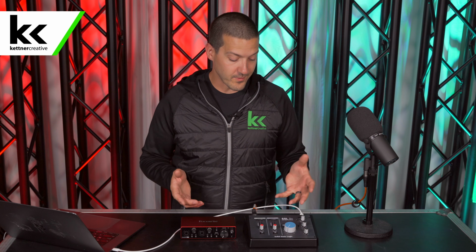So there you have it. That's my comparison of the Focusrite Scarlett 2i2 audio interface compared to the Solid State Logic 2 Plus audio interface.